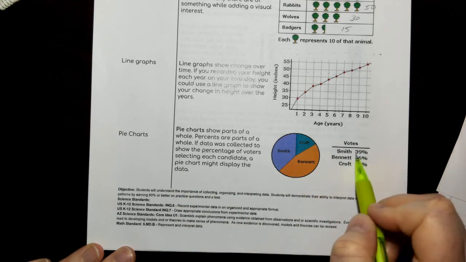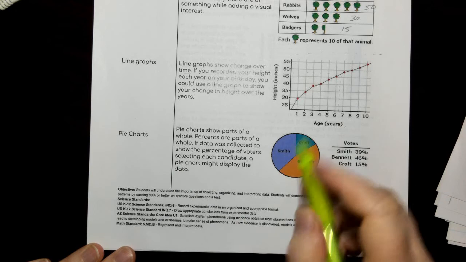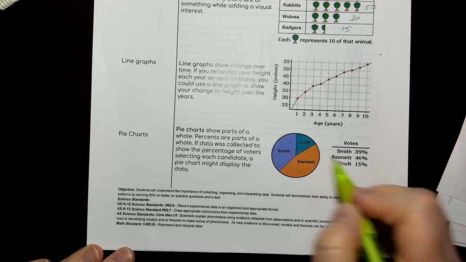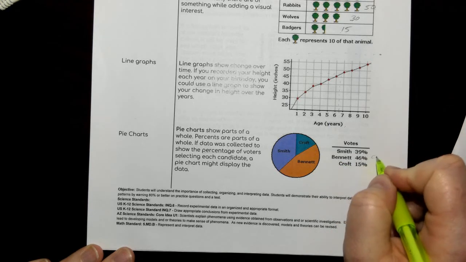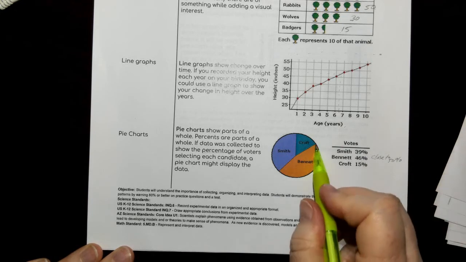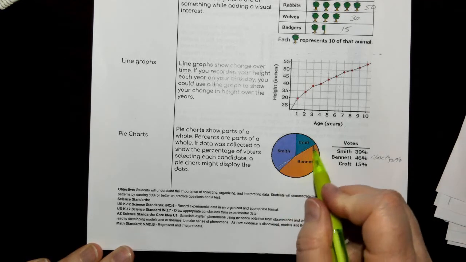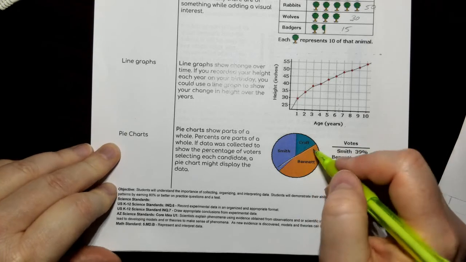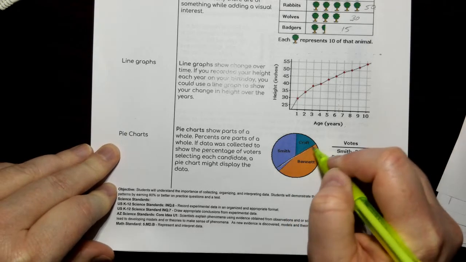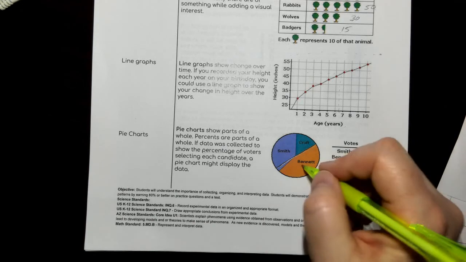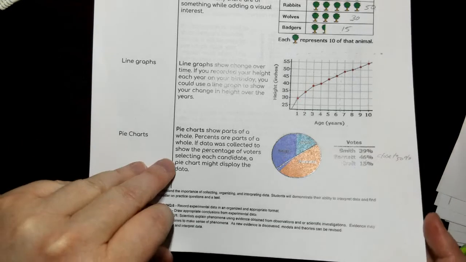So Smith got 39% of the votes. They get just over a third of that pie. Whoever this Bennett person is, 46%. That's really close to 50%. 50% is half. So Bennett should be really close to half, which they're really close to half. Croft gets about 15%. So depending on what percentage of the whole something is, it colors in that percentage of a pie chart.